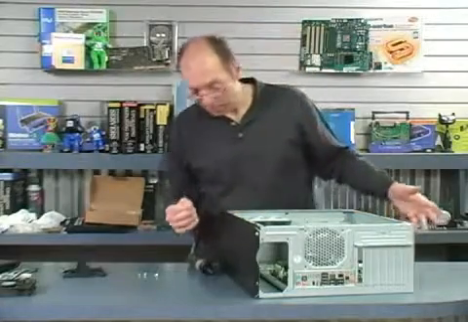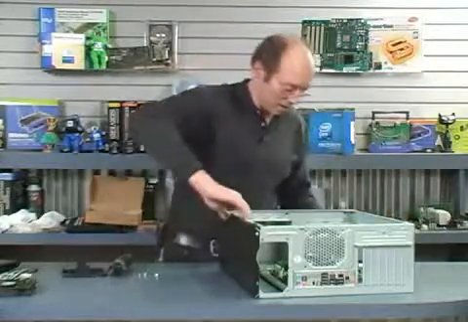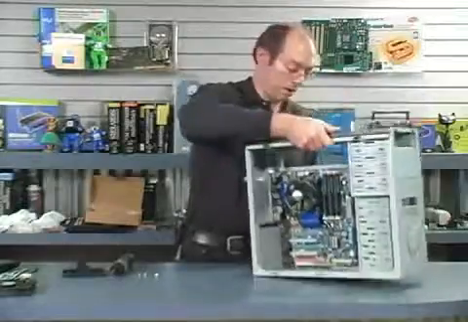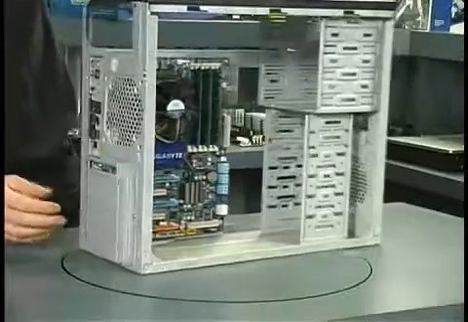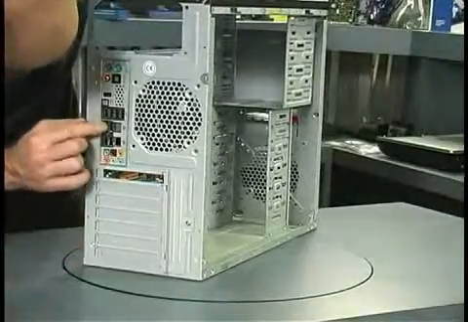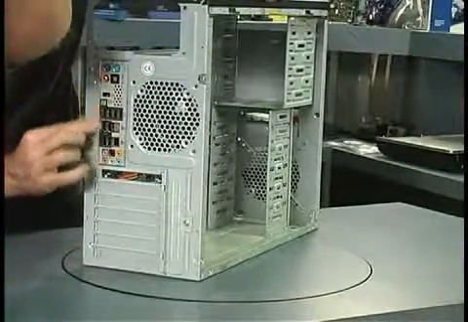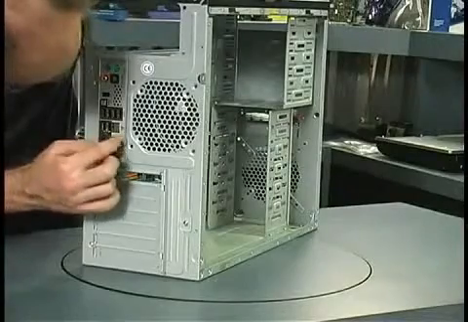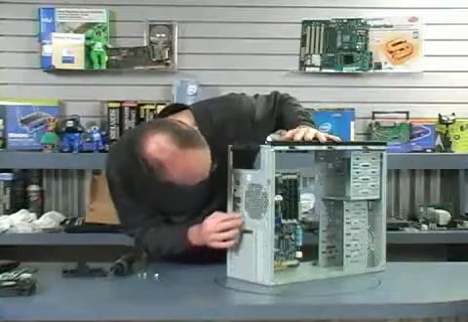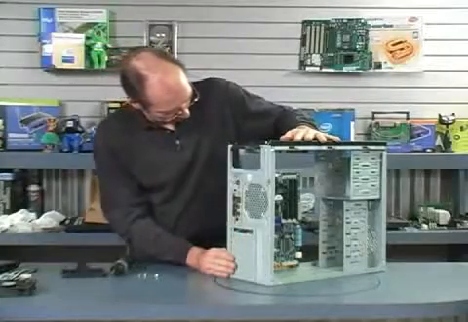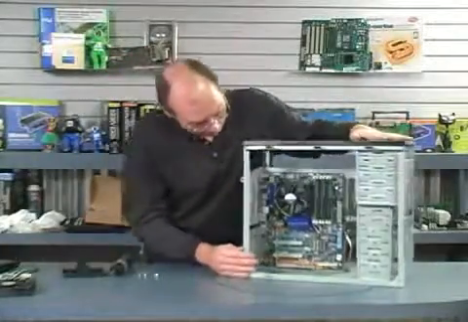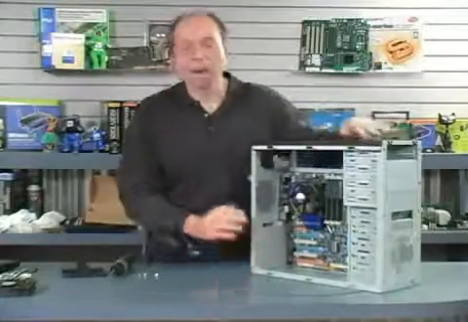So at this point, we now have our motherboard installed in the case. And you want to double check here on the back to make sure all the ports are free and visible, and none of those little grounding tabs have sort of jammed their way into any of the ports or anything like that. And it all looks pretty good. So at this point, our motherboard, processor, and memory are installed.